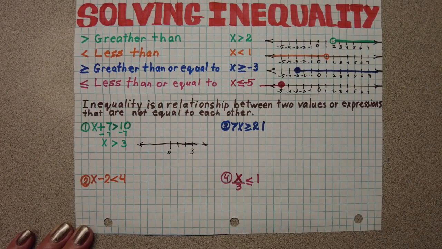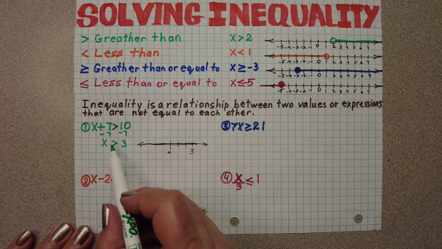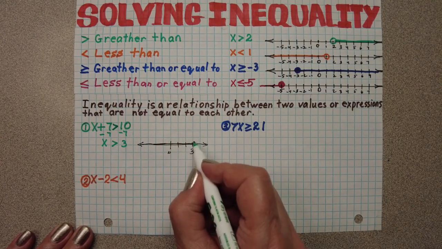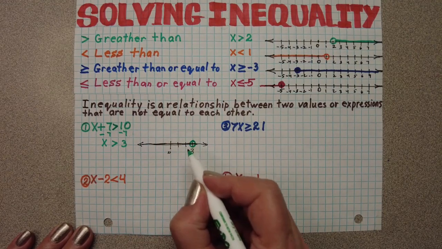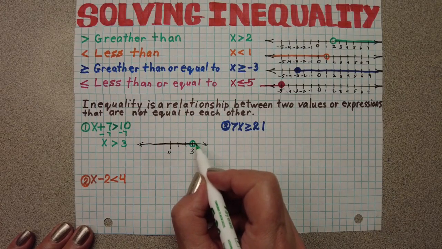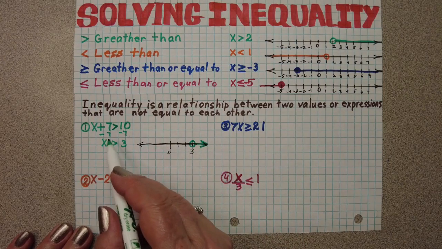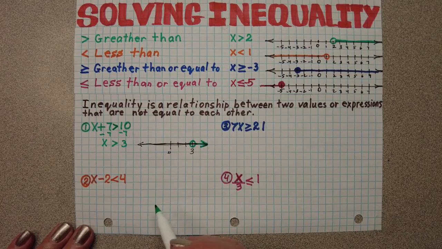Okay, all numbers greater than 3, and it's only greater than. 3 is not the answer, so that's why we do open that, and all numbers greater than 3 are solutions for this inequality. Let's do the next one.